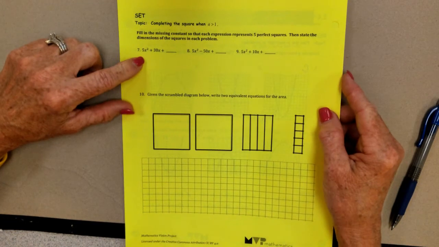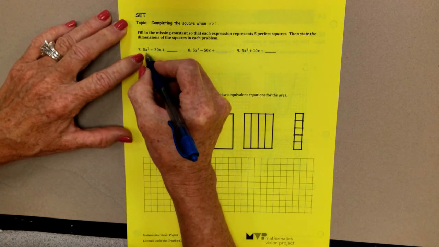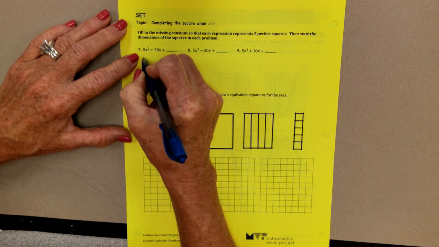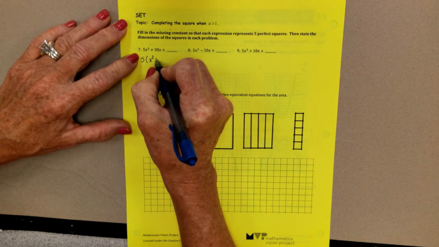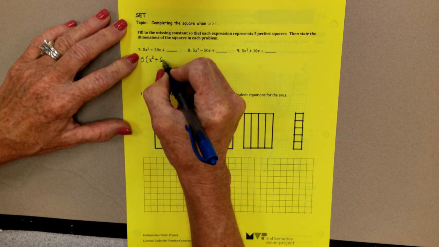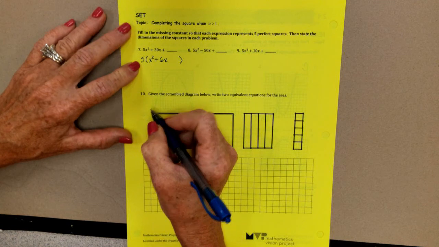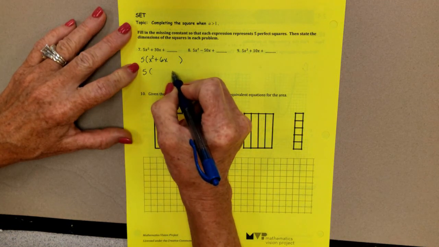We were doing this on Friday. Let me refresh your memory on this one. We'll factor the 5 out of the first 2. So x squared plus 6x, and 5 times 6 is 30. Then we come down here.